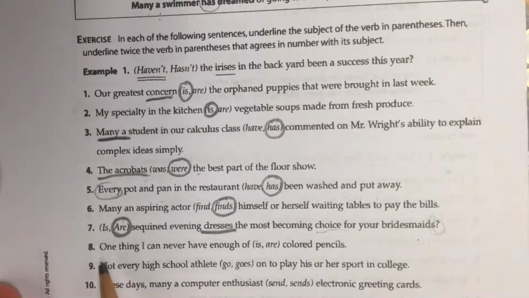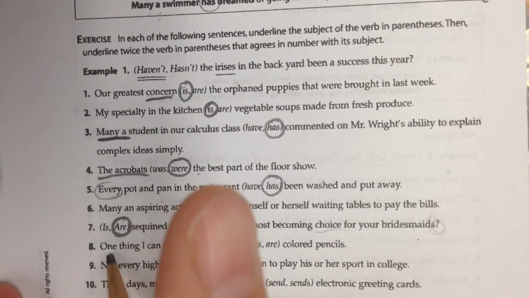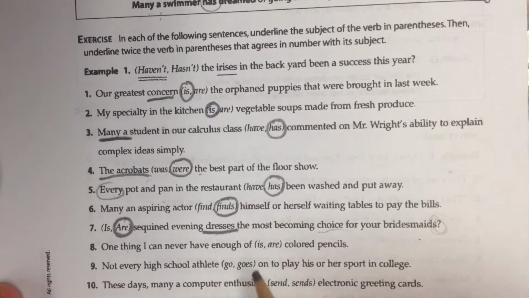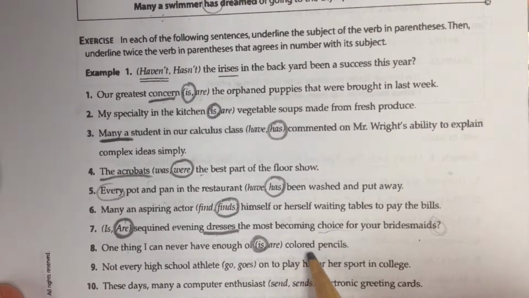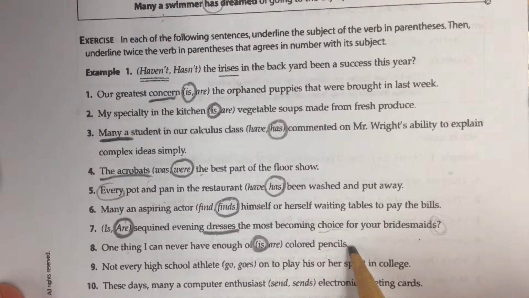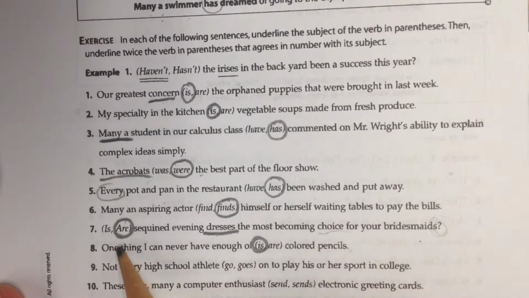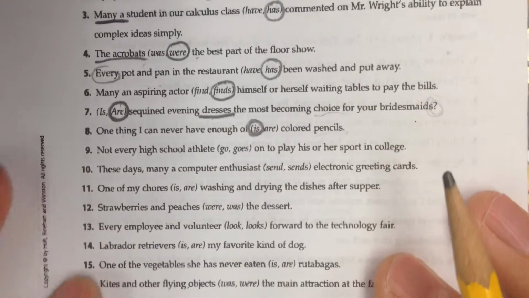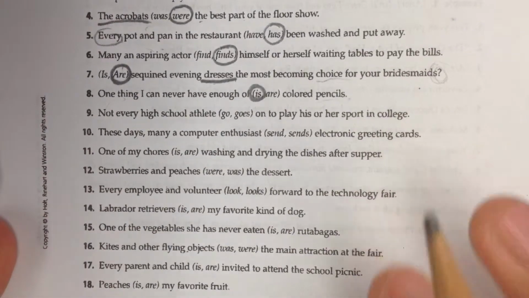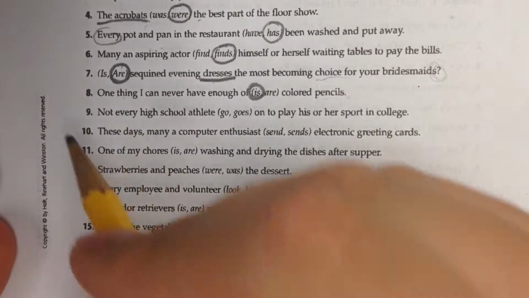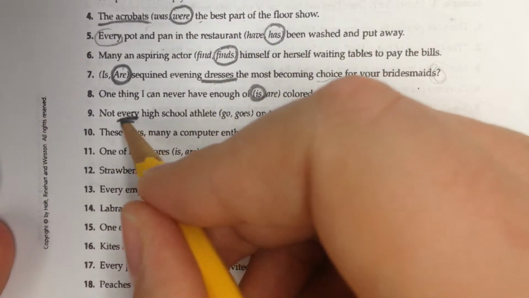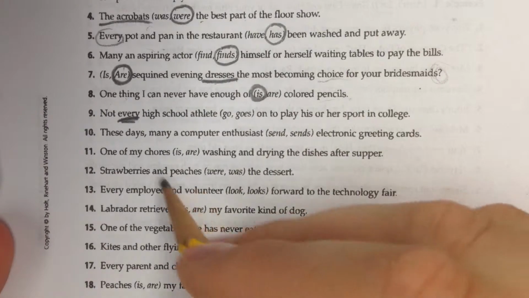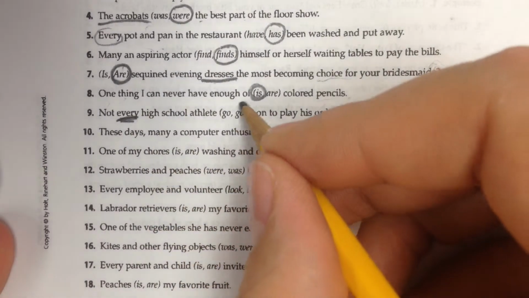Let's do a couple more. Number 8. One thing. One thing is one thing. So one thing is. Even though we have colored pencils over here, it's plural, that's just a predicate nominative. What matters is what comes in front of the verb. I'll just do a couple more. Number 9. Not every. So here we have every again. If every comes in front of a subject, it is going to be singular. Not every high school athlete goes.